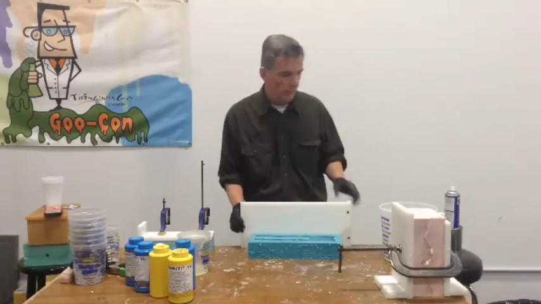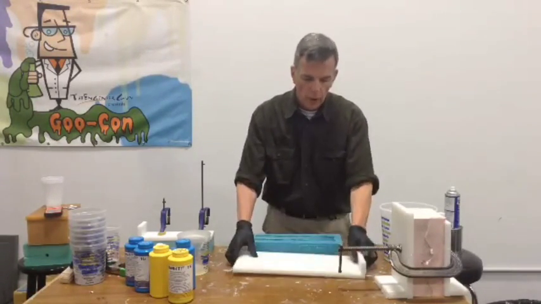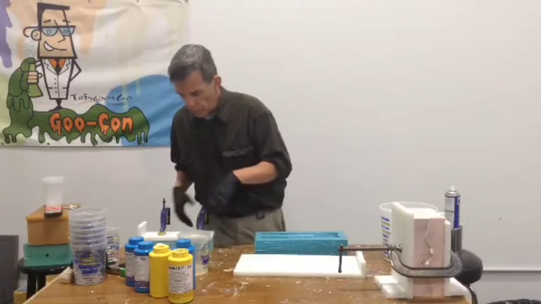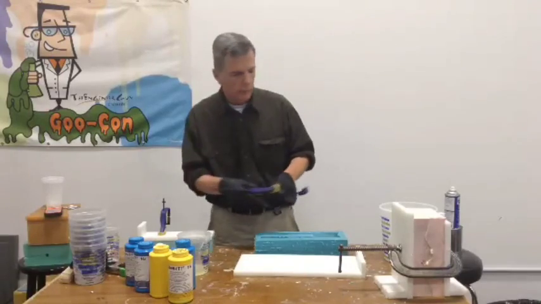All right, so now we're going to spend a little time showing you what happens. All right, first off, here's an example. These are clamps.